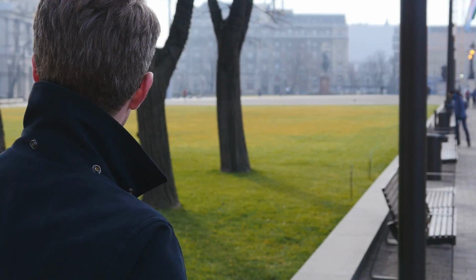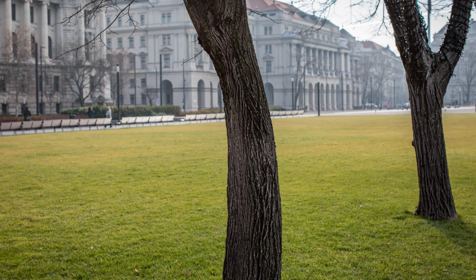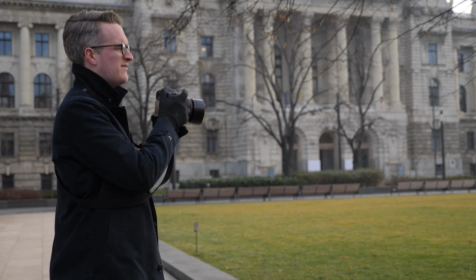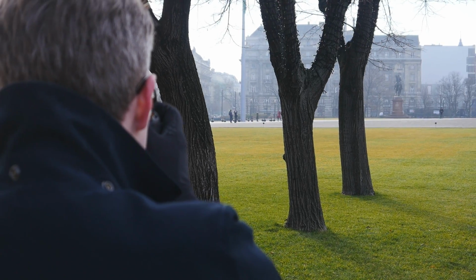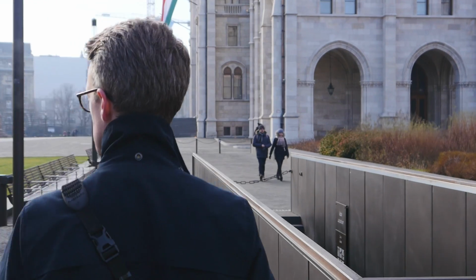If I was to change that, and if I was to shoot with just this main tree right in the middle on its own, not a very interesting photo, because these other trees are really just distracting you rather than leading you into the frame. And if I try and line these up with the third lines, that also works, but it's really a case of experimenting for yourself and seeing what you think looks the best.